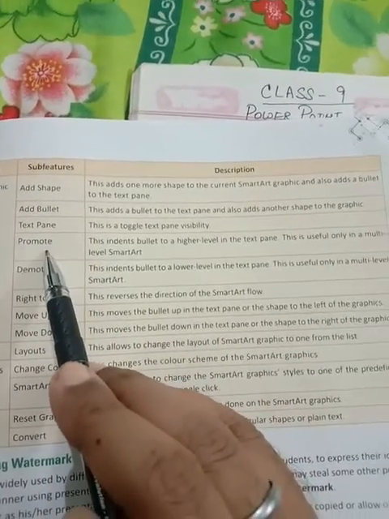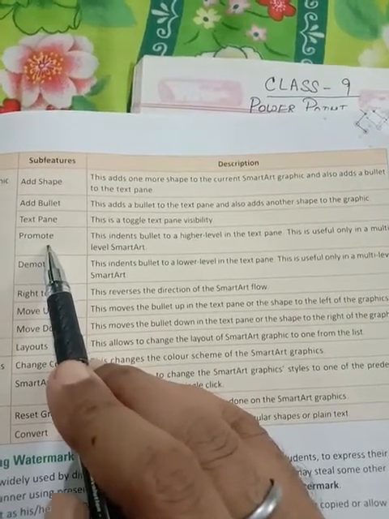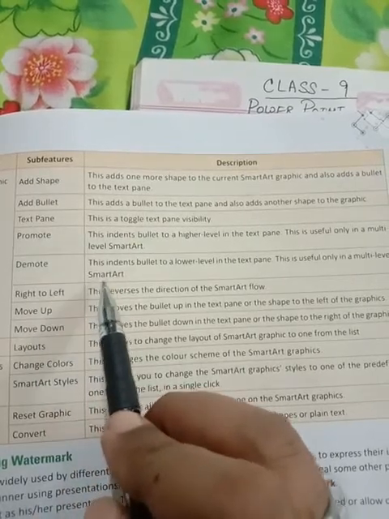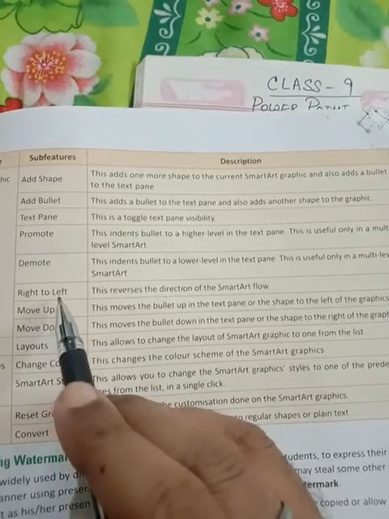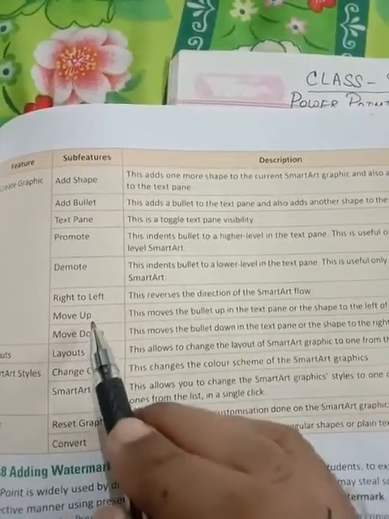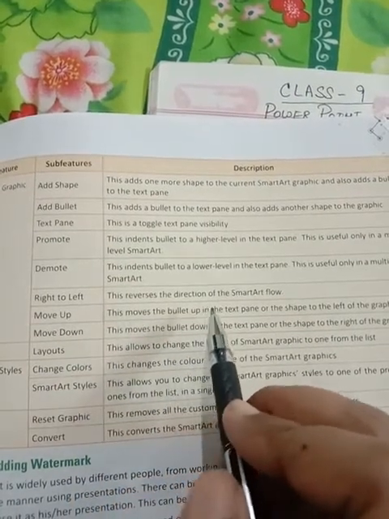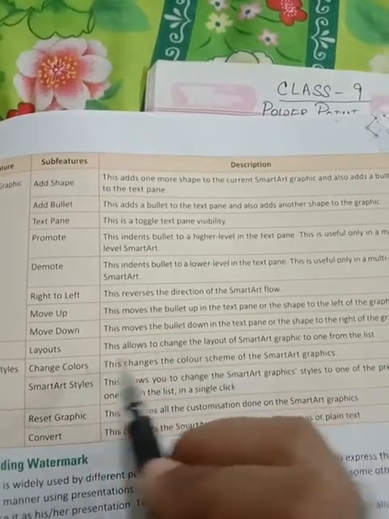Promote, so here it is useful in multi-level SmartArt where we can apply indentation bullet. Demote, the indent bullet to a lower level. It is useful in multi-level SmartArt. Right to left, it reverses the direction of the SmartArt flow. Next, move up, it moves the bullet up in the text pane. Move down, it moves the bullet down in the text pane.